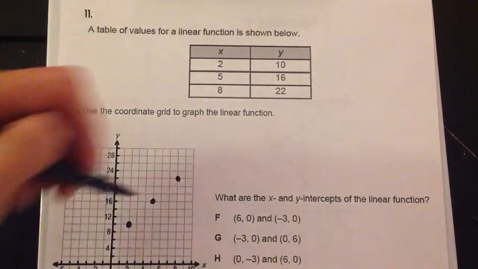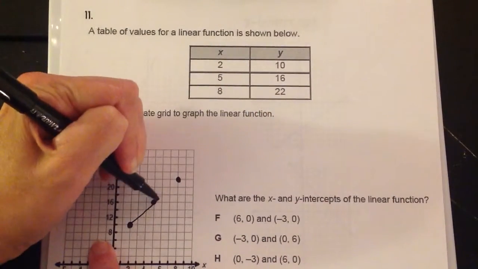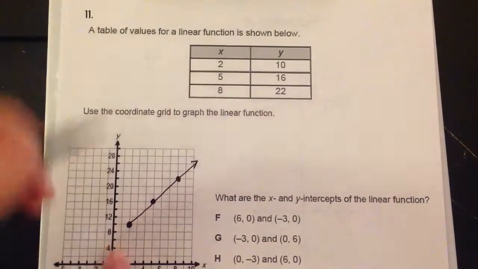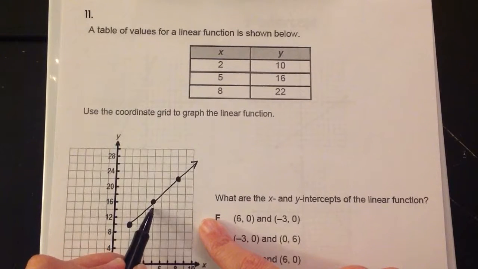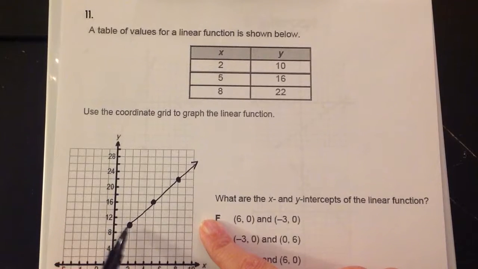Okay, so it looks like we're going up in this direction. Okay, well, if I'm going to get to the x or the y axis, it looks like I need to work backwards. So it looks like to make my next point, I go down 2, 4, 6, and I go over 1, 2, 3. So let's do that. So go 2, 4, 6, 1, 2, 3.